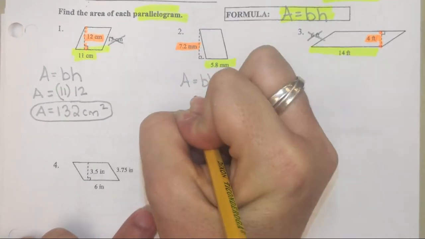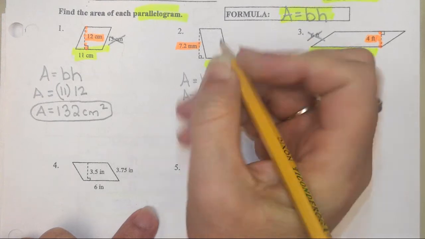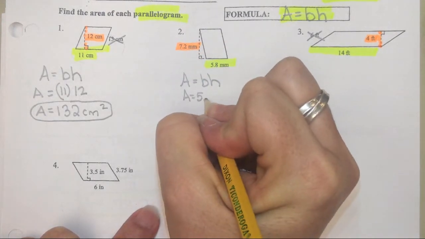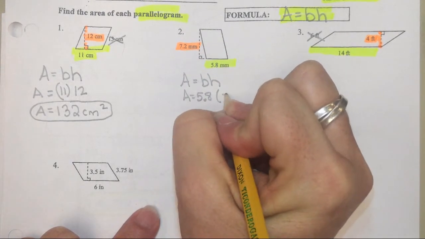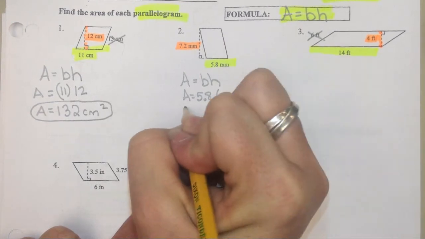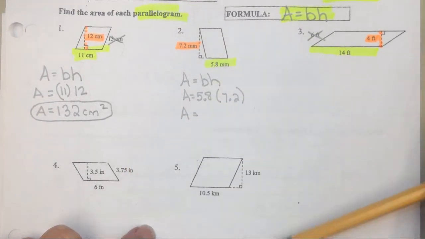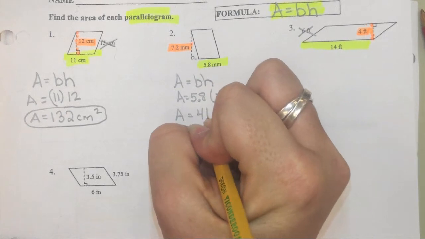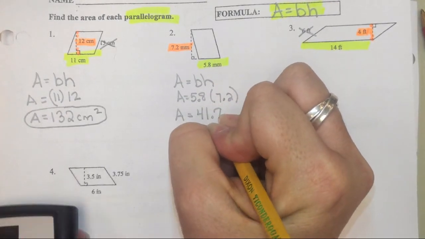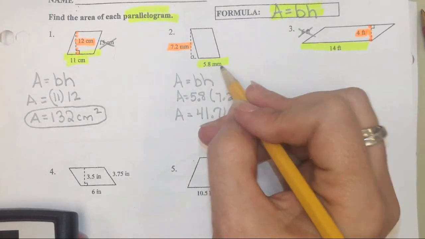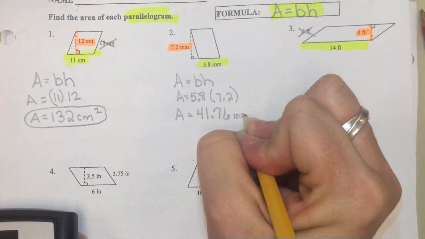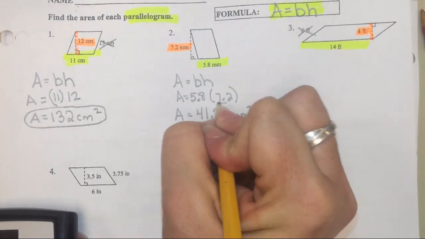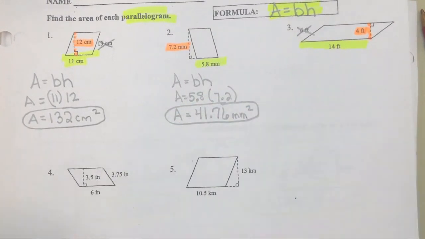These shouldn't be too bad, at least. My base is 5.8. My height is 7.2. 41.76. Yeah. I look back up, it's in millimeters. And I know because it's area, I need the squared symbol.